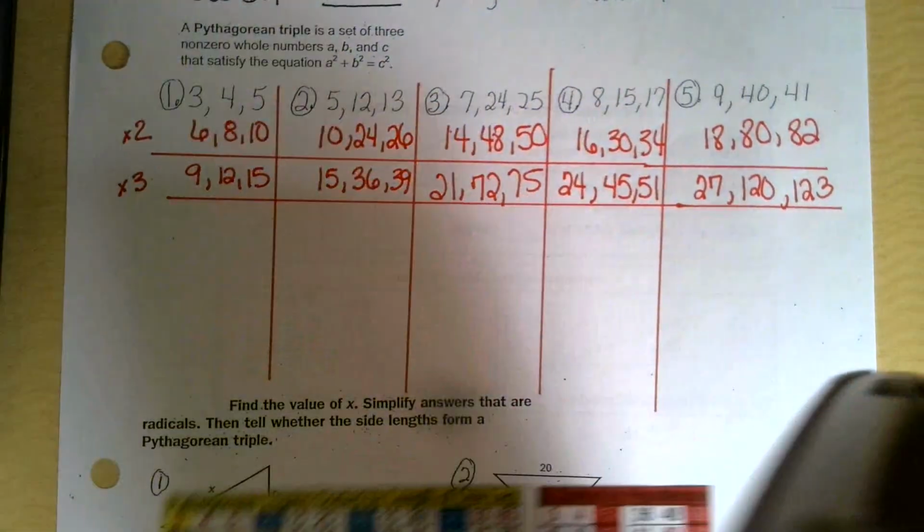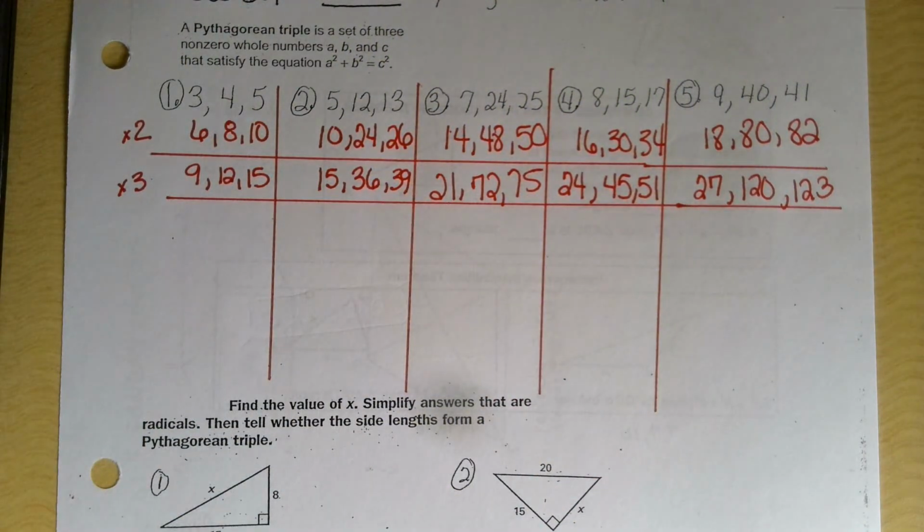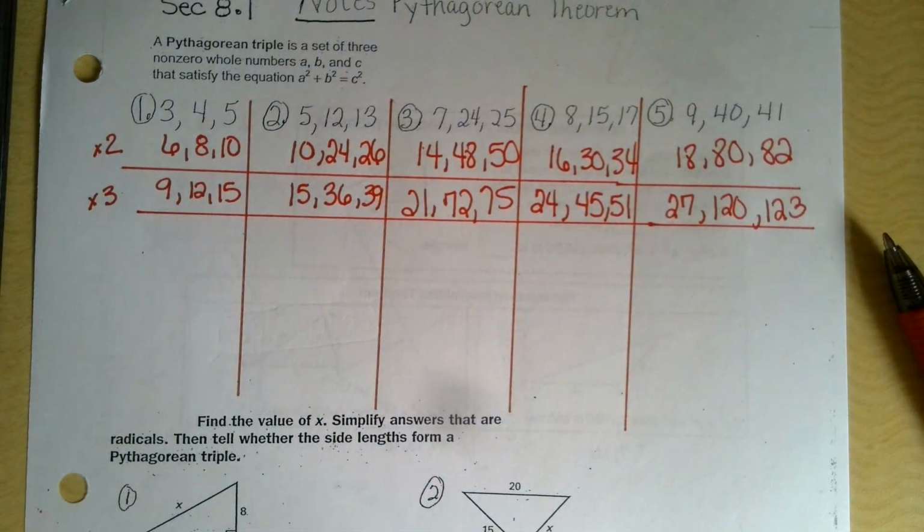Okay, so it is possible to come up with Pythagorean triples, but the whole point is we do not want to have to figure these out. We want to memorize them. So your job is to start memorizing them. Put them on a flashcard: put 3, 4, 5 on one side, put 6, 8, 10, 9, 12, 15 on the other side, so you know that they're all related, and just start memorizing these.